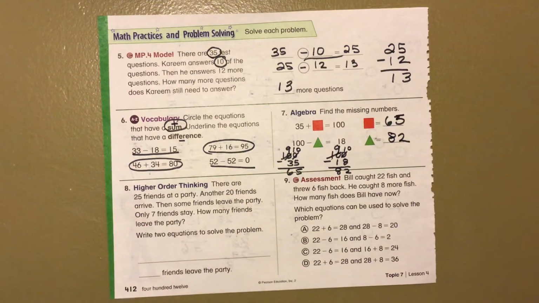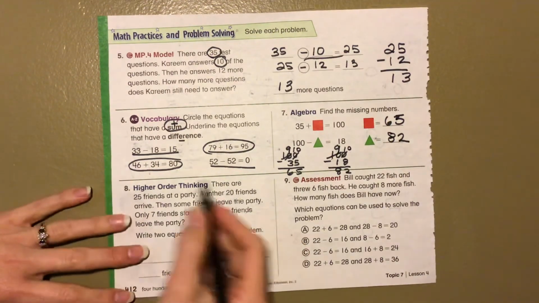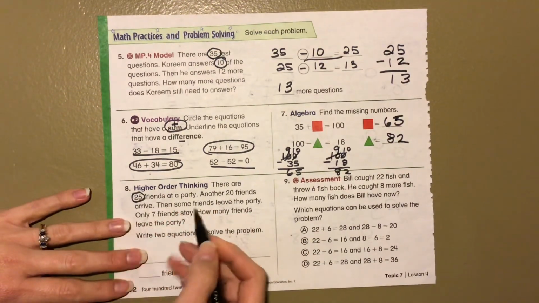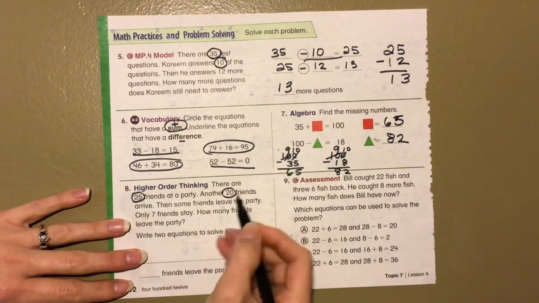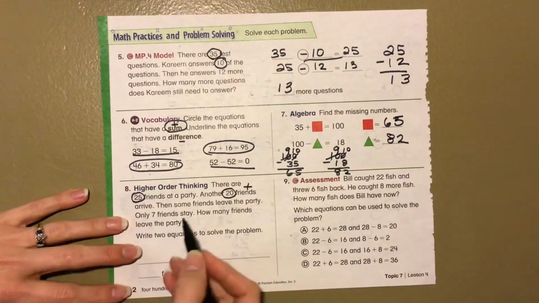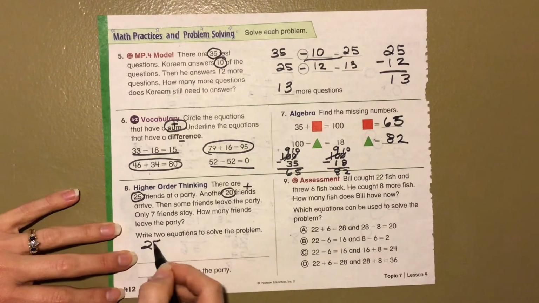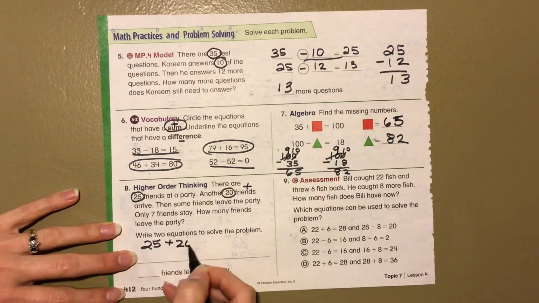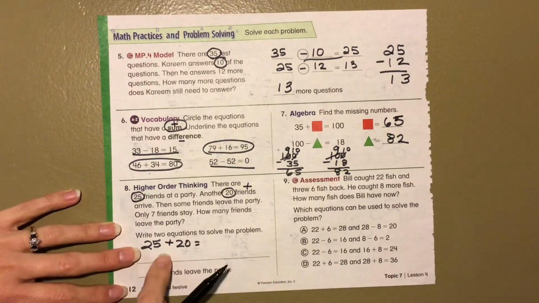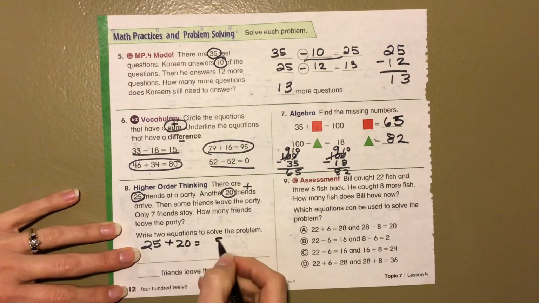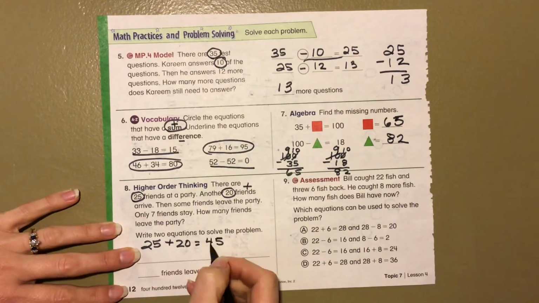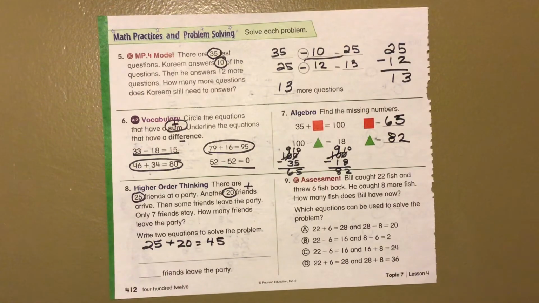Okay, let's look at our higher order thinking. There are 25 friends at a party. Another 20 friends arrive. So we know we have to add that first. So we know we need 25 plus 20 equals what? Well, let's see. 5 plus 0 is 5, and 2 plus 2 is 4. So we have a sum of 45.